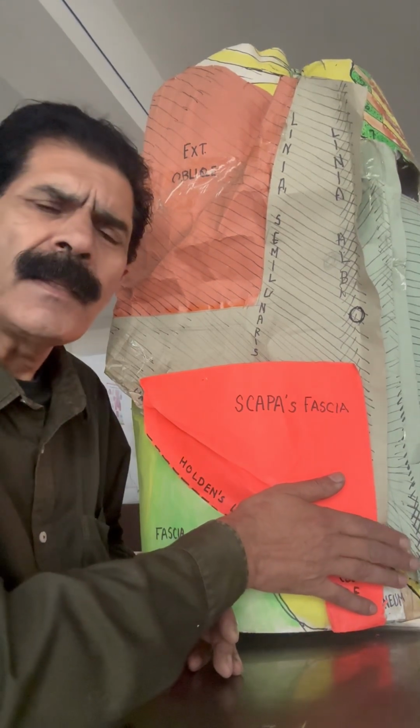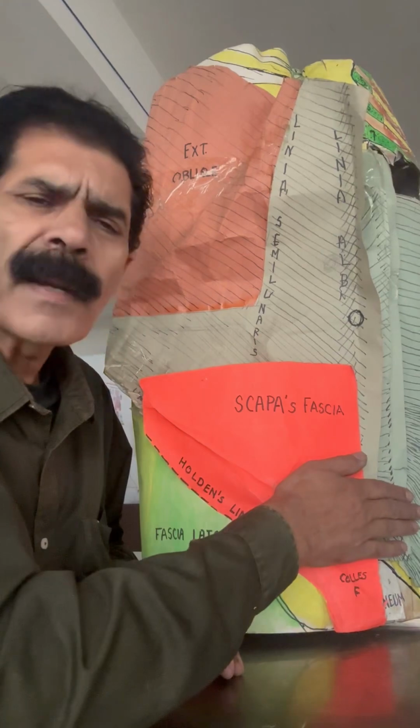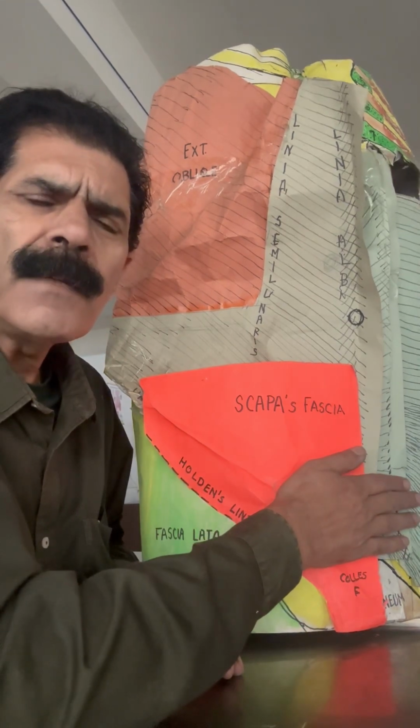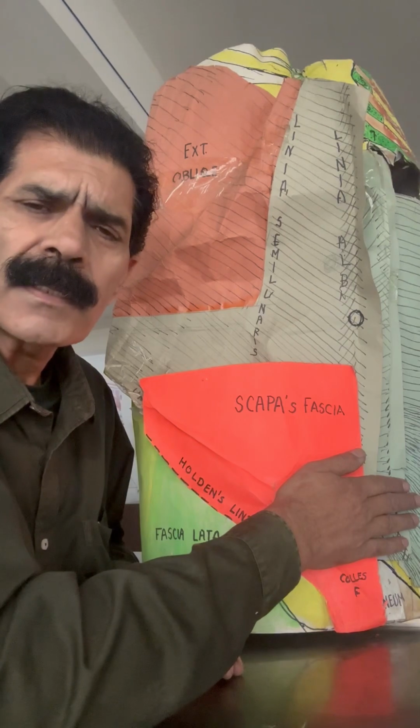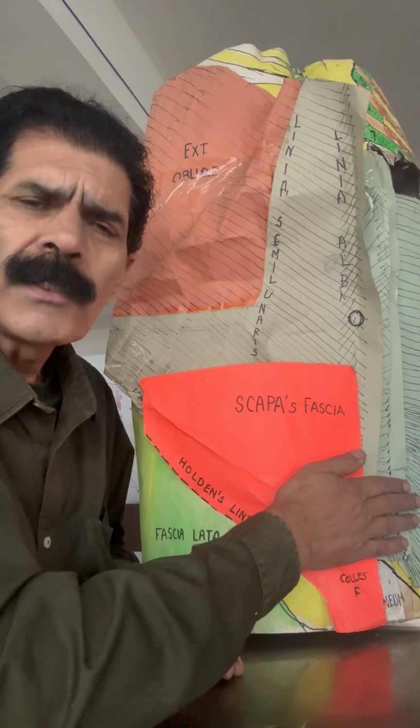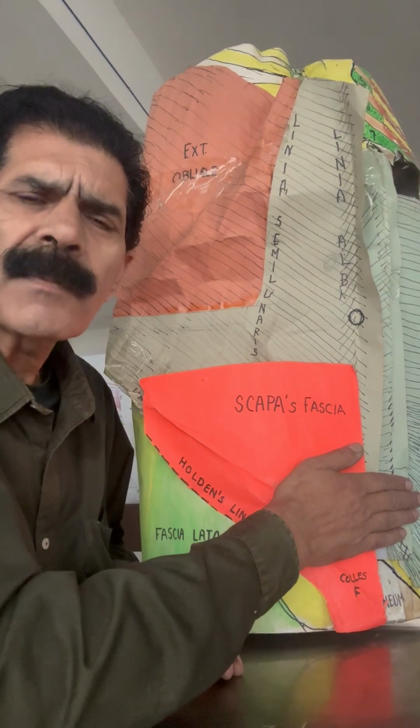Now in the female, behind the urinary bladder in the pelvis lies the uterus. And we know that after the first trimester the uterus comes above the pelvic brim. Now it becomes an abdominal organ.